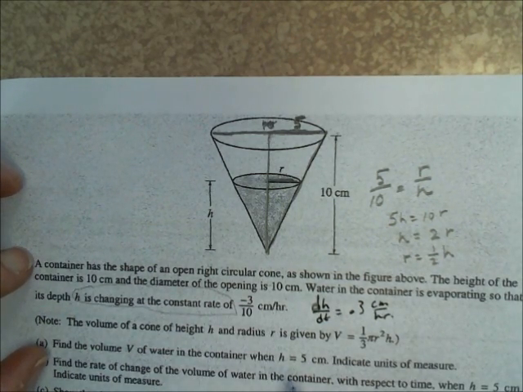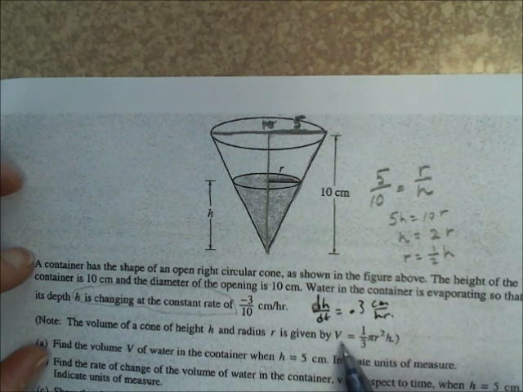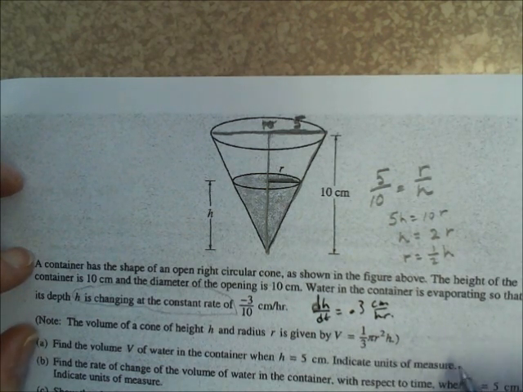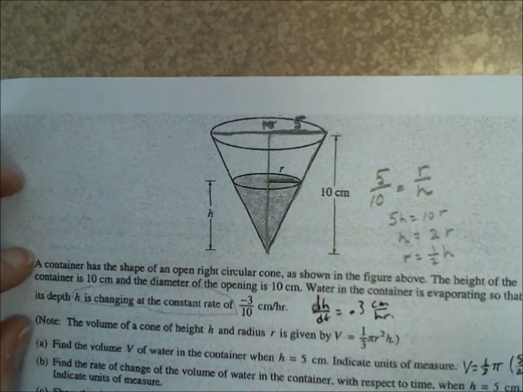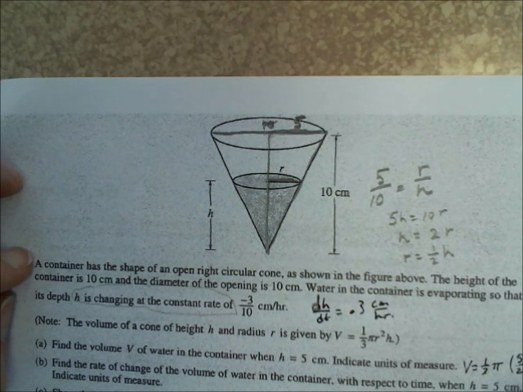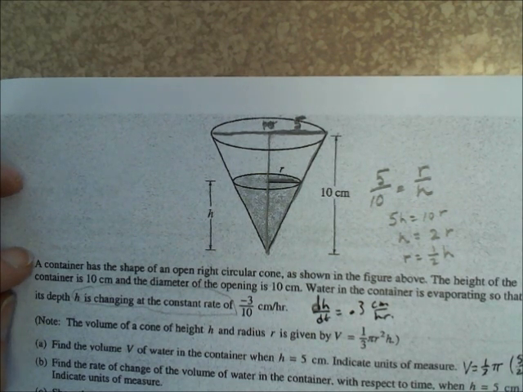Part A says find the volume of the water in the container when H is equal to 5. Well, if H is equal to 5, the volume is 1/3 pi r squared H. So V is equal to 1/3 times pi. Now if the height is 5, then the radius is 5 over 2, so pi r squared times H, which is 5. All we have to do is multiply through. 5 squared is 25, times 5 is 125. So we have 125 pi all over 3 times 4 is 12, because you have to square the 2 also. And the units of measure, well, the volume is in centimeters cubed.